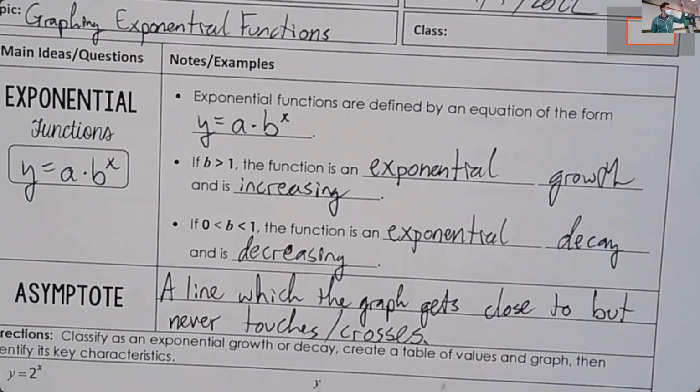And if it's a little bit different than this one, that's okay. Yours will probably work similarly to this. If it doesn't, let me know. I can help you out. So let's go ahead and get started.